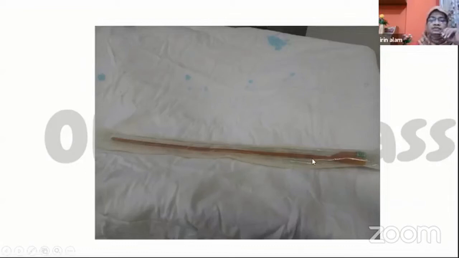What is the use of this? To evacuate the bladder, and if we think the bladder should be emptied for a period of time, this catheter can be used. We can use it during cesarean section for continuous evacuation of the bladder, though we can also do cesarean section without using this.